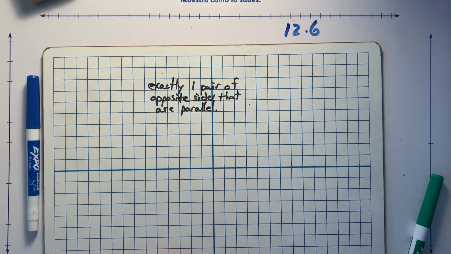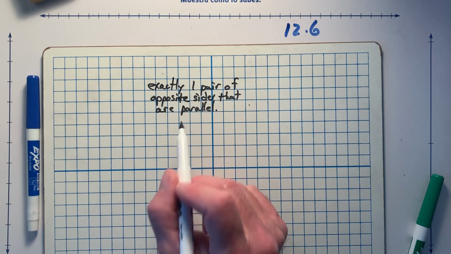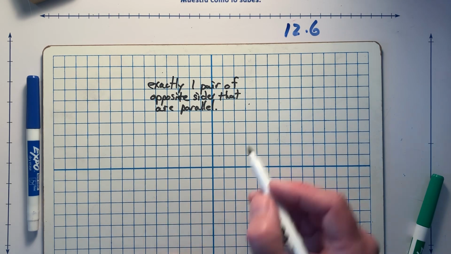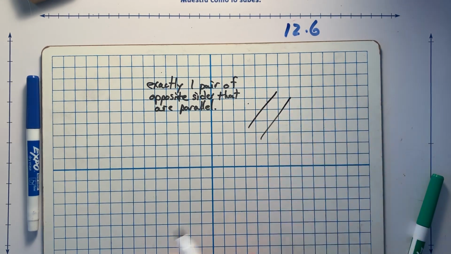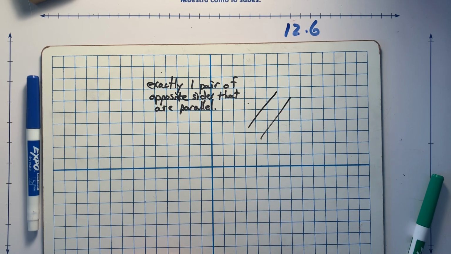Take a look at what they're asking you to do. What do they mean by that? Well, first of all, we have to think of what parallel means. Parallel means never connecting. So we want one pair of parallel sides, just one.